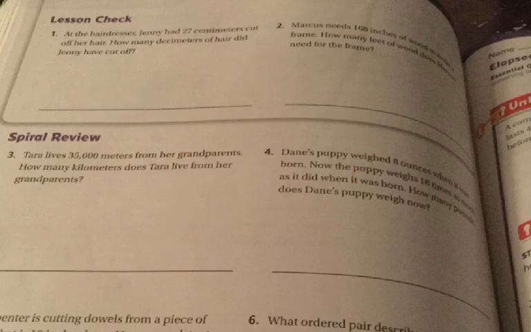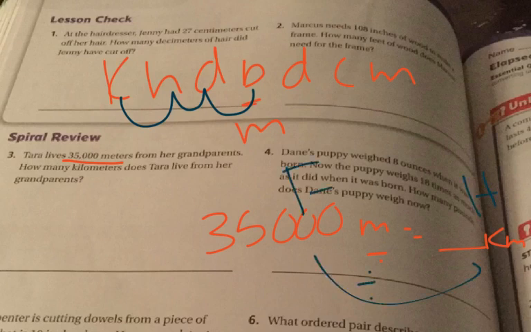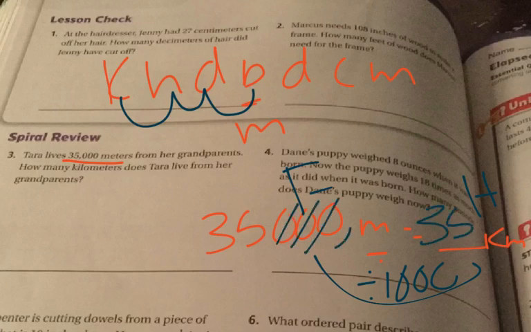Tara lives 35,000 meters from her grandparents' house. How many kilometers is that? So 35,000 meters is how many kilometers? Now, King Henry died by drinking chocolate milk. I know this M is for meters, and I'm moving 1 jump, 2 jumps, 3 jumps. I'm going to divide because I'm going fly to horse, and I'm dividing by 1,000 or getting rid of 3 zeros. Either way, you're going to get 35.